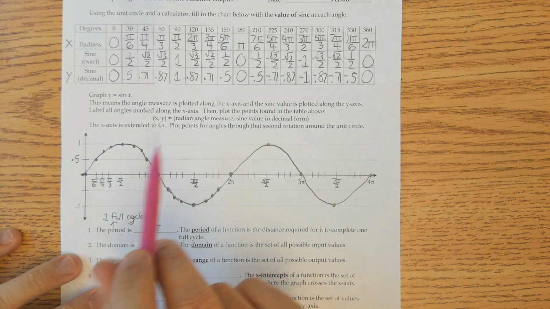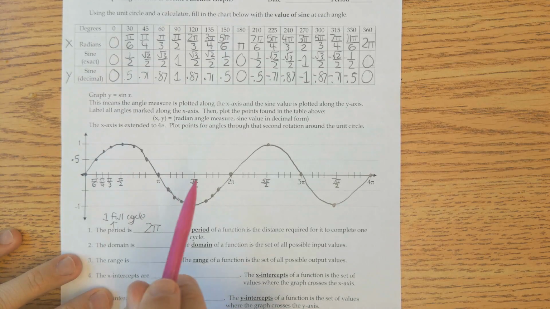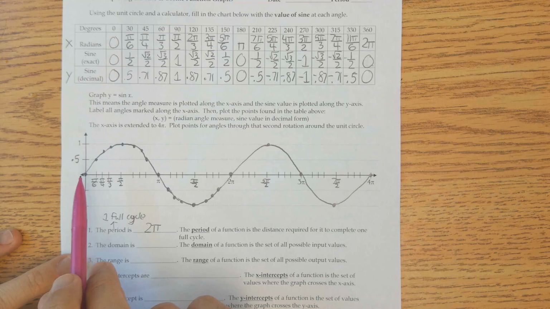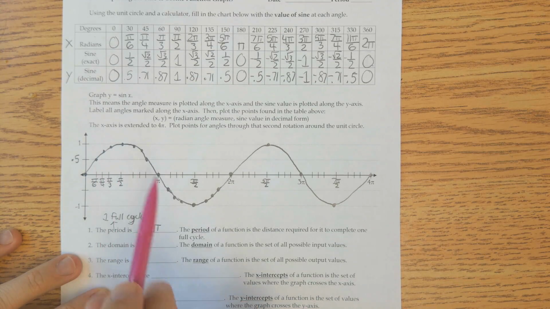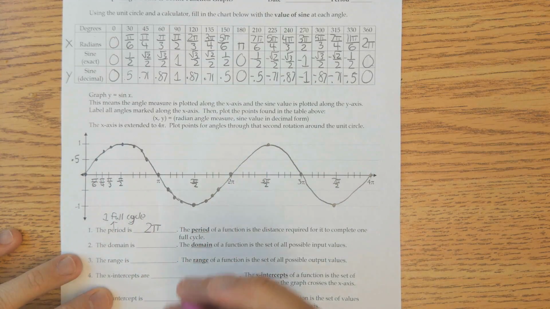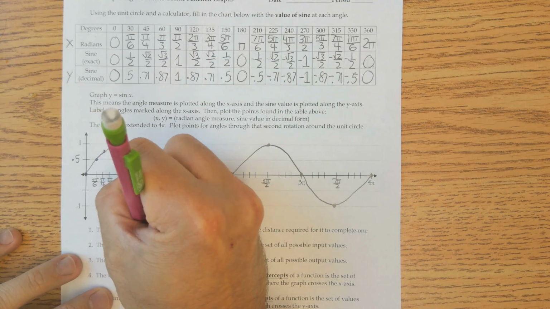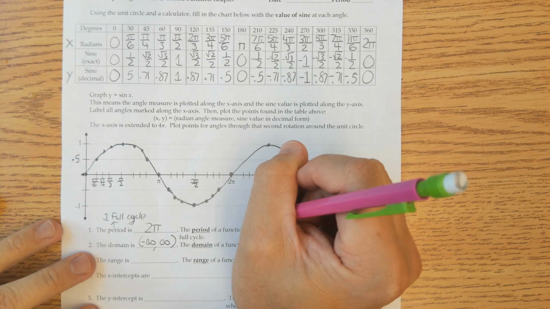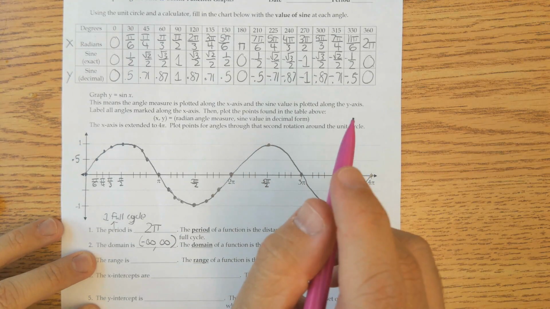The domain is all x values. Since this is cyclical and it's going to keep repeating over and over again, our domain is going to be equal to all real numbers.